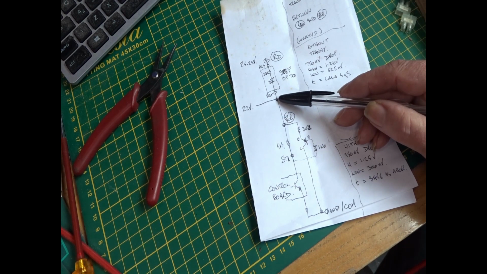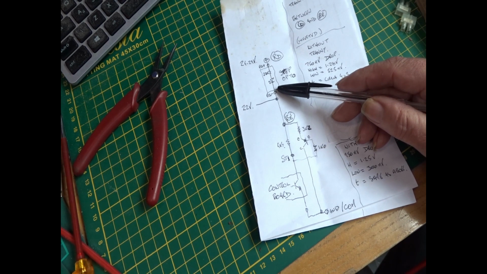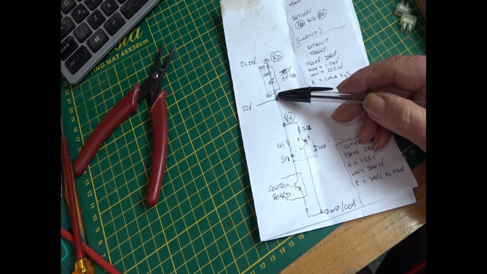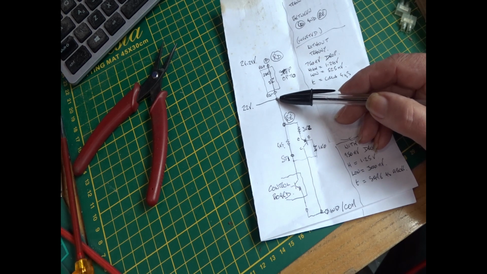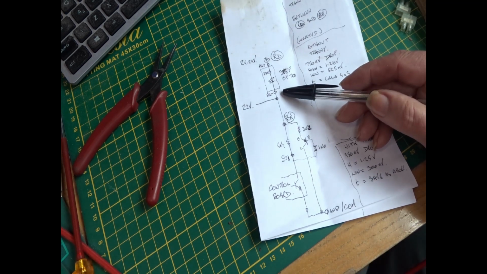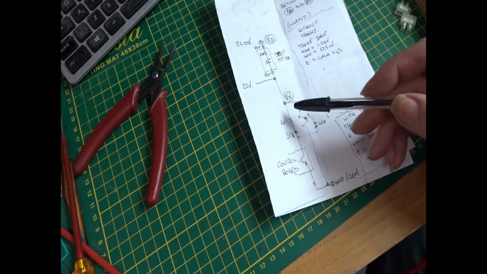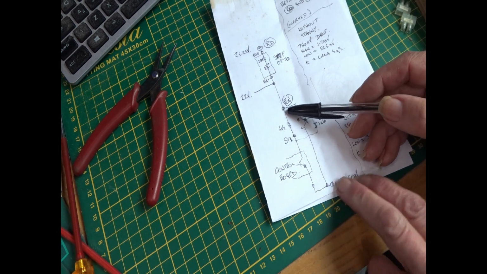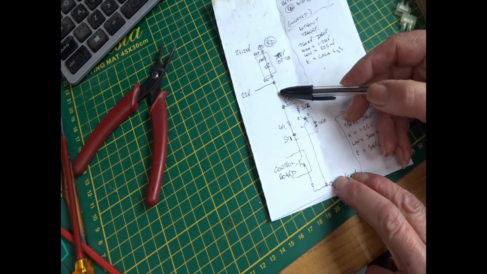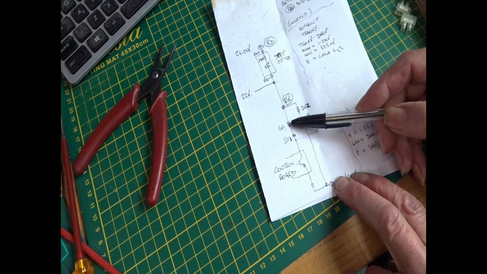I have that funny feeling that it either rises to 23 volts when it's on or drops to 21. I haven't worked it out, but it doesn't matter. I'll check for both.